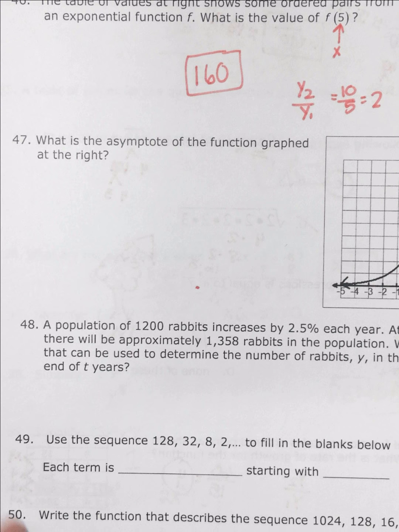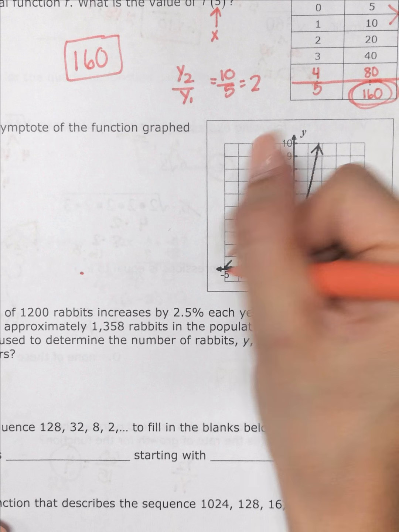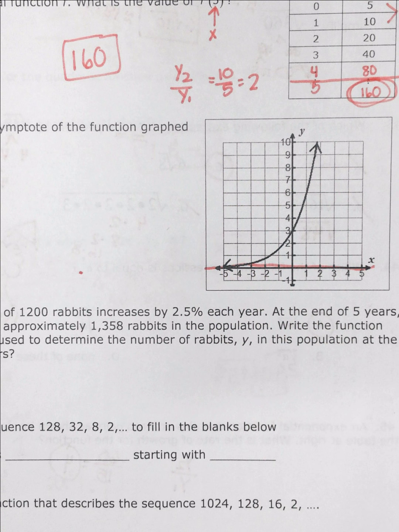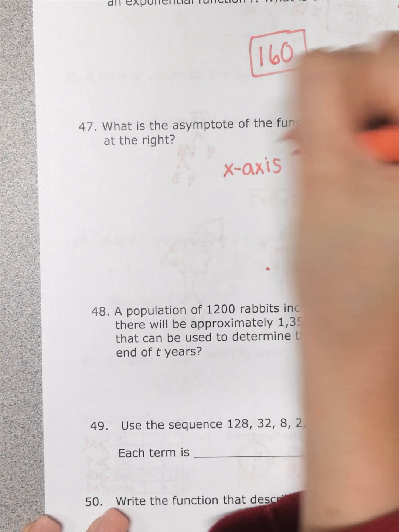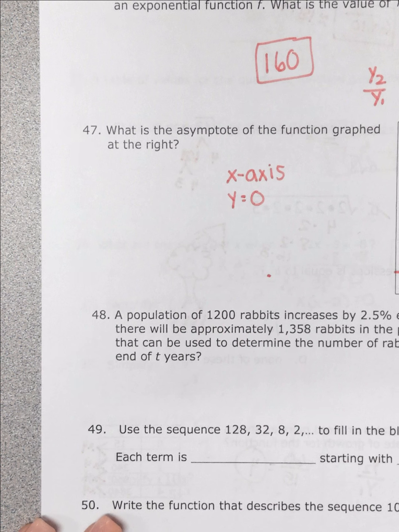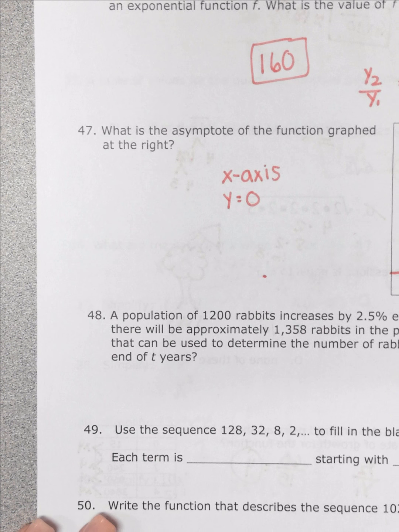What is the asymptote of the function graphed to the right? Okay, the asymptote is always the same for our exponential functions that we've done. It's always the x-axis, which is the line y equals 0. And remember, an asymptote is the invisible line that it cannot touch.